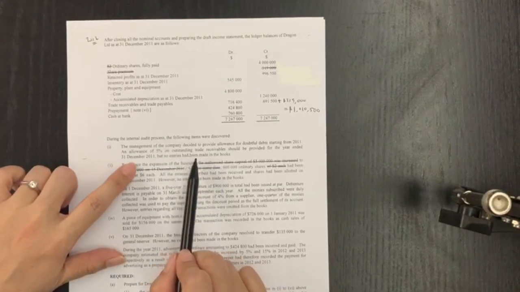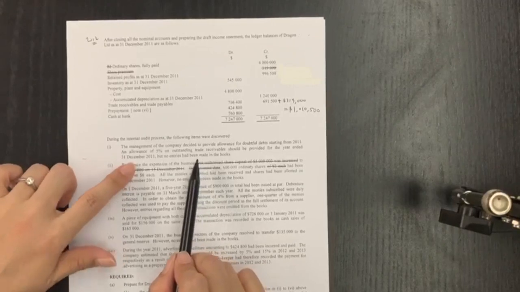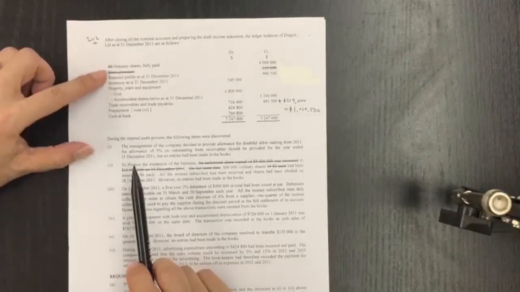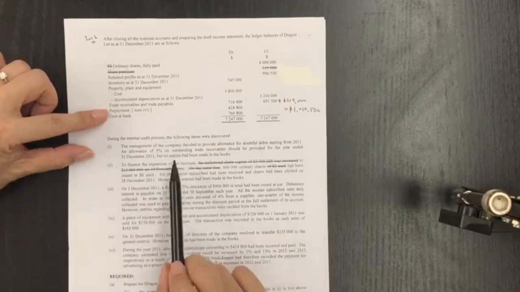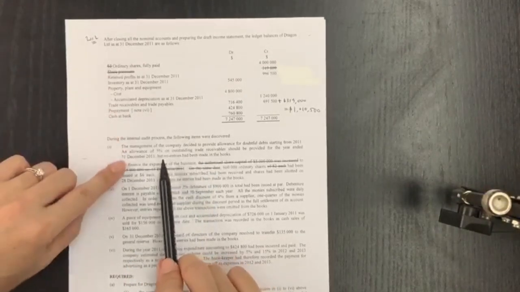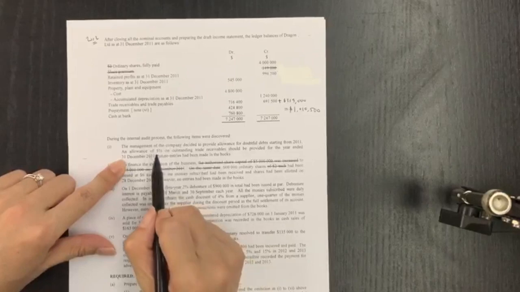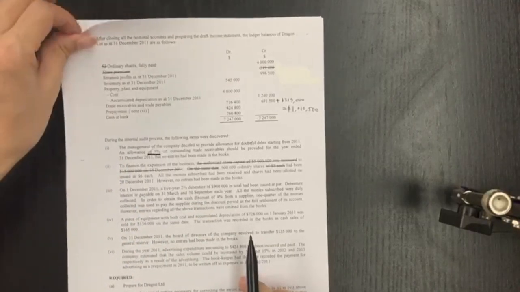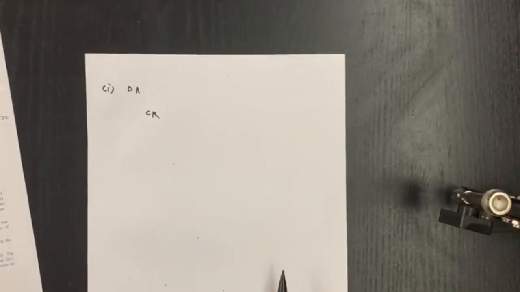So obviously this is an error of omission. And then let's check. If you go through this trial balance, you don't see any allowance for doubtful debts, so therefore now we have to provide allowance for doubtful debts, which is 5% on trade receivables. Okay, this is my rough work.